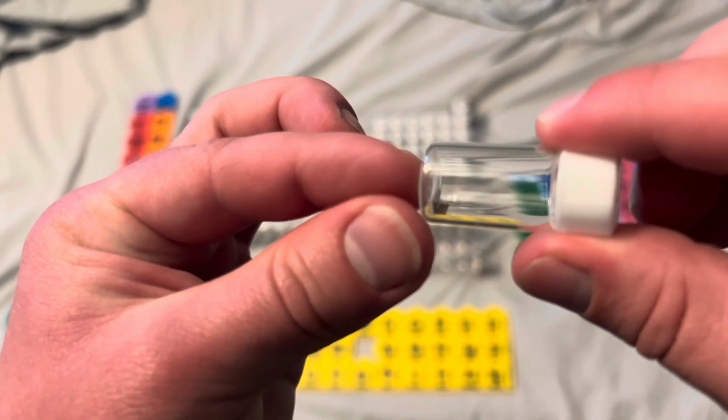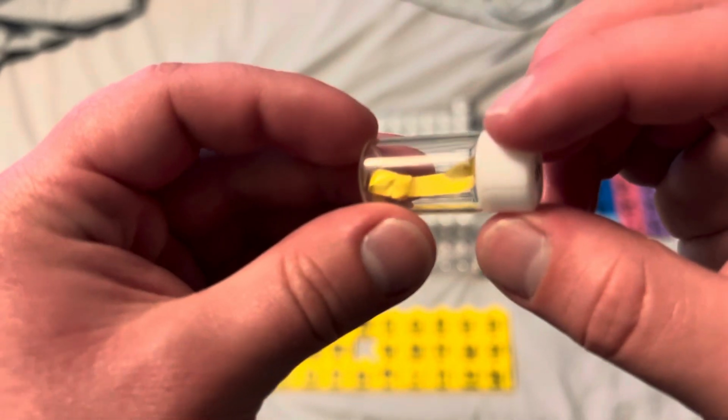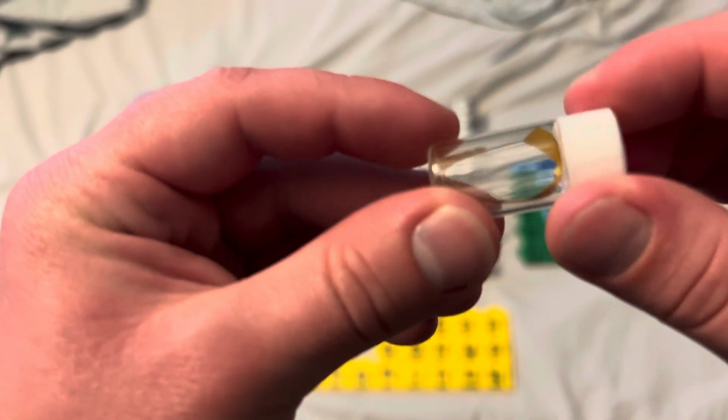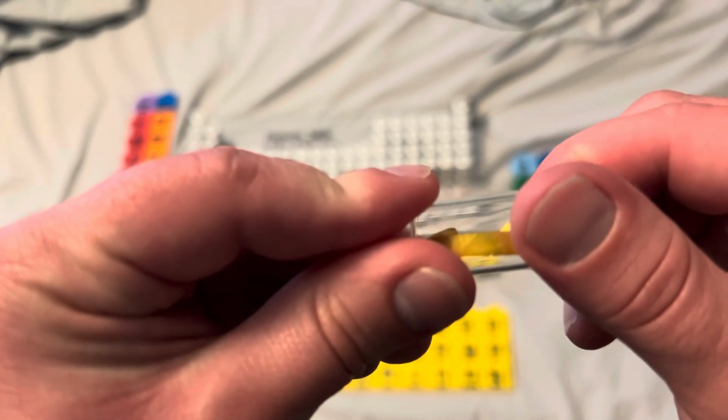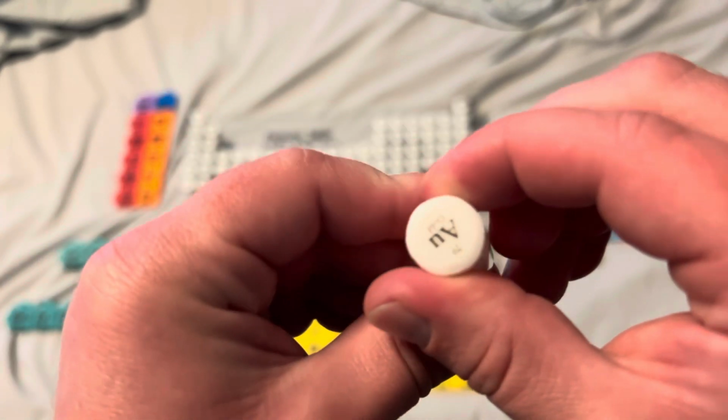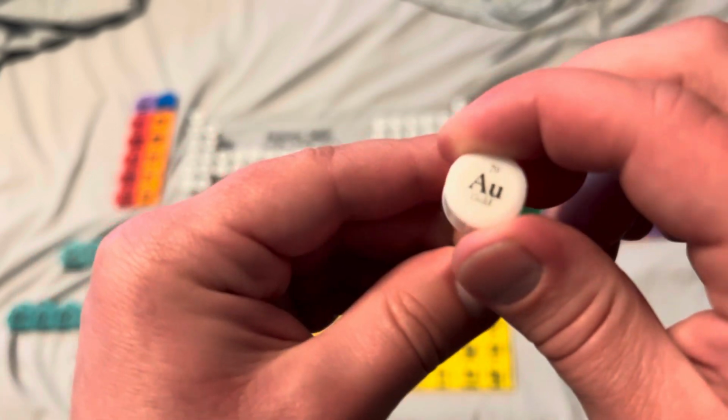It's only formed during neutron star mergers, which is neutron stars colliding, which is crazy to me. Gold is gold. Well, I don't know if it's only formed there, but that's how it's mostly formed. But gold is gold. Mercury. Mercury, you see the mercury. Look at the mercury.